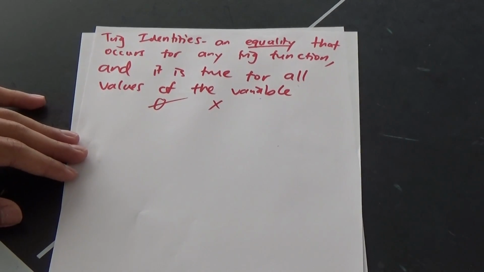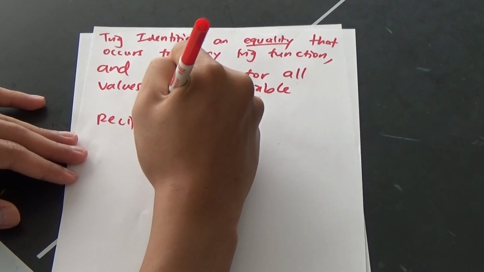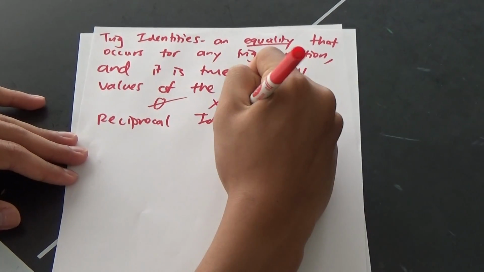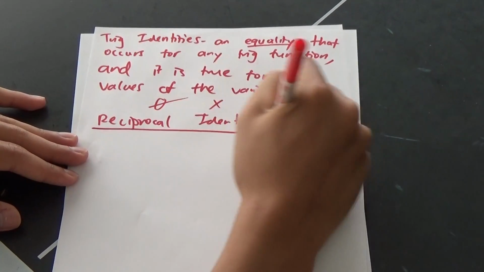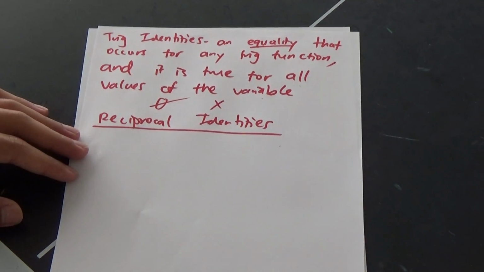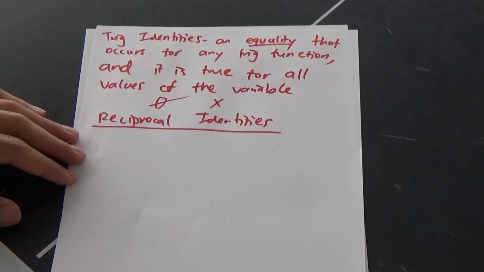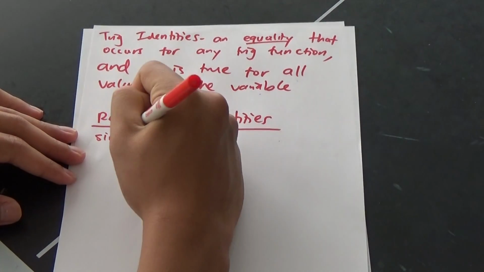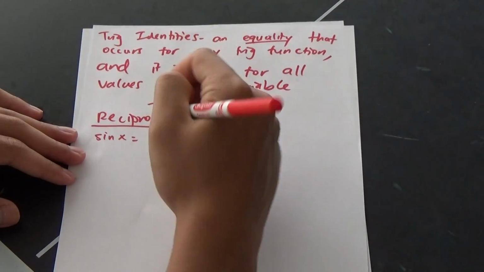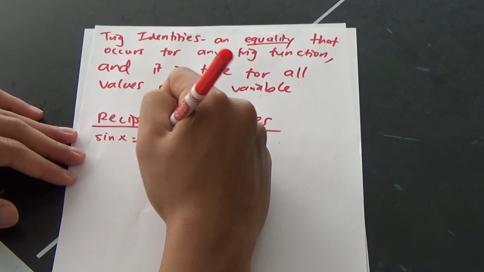So let's go ahead and get started. We'll start with the reciprocal identities. You should already know a lot of these at this point in the year of pre-calc, but we'll go ahead and go over them again. Alright, your first one is sine x equals 1 over cosine x.